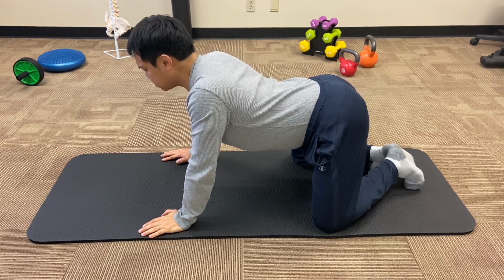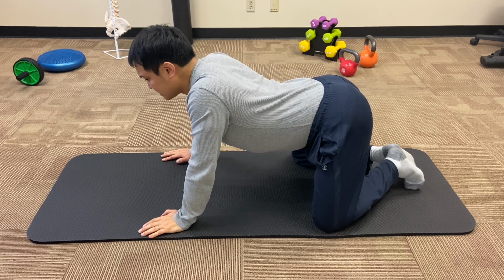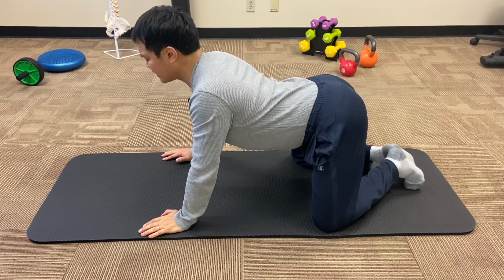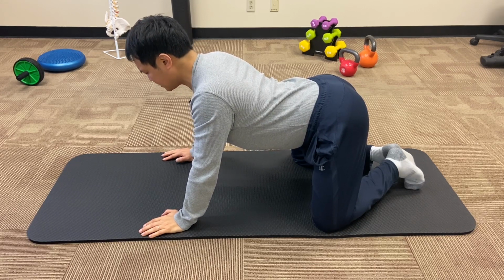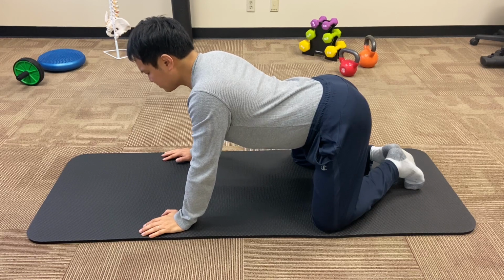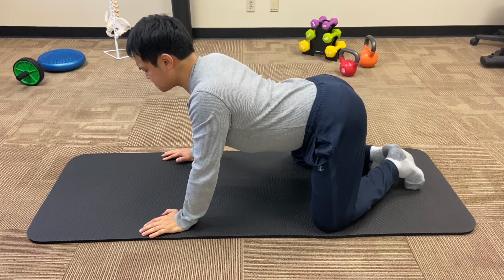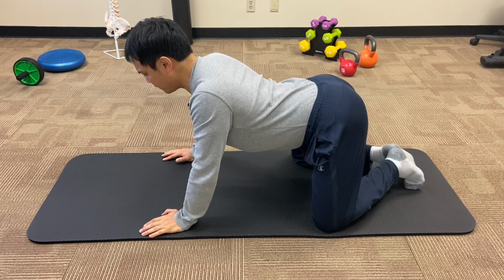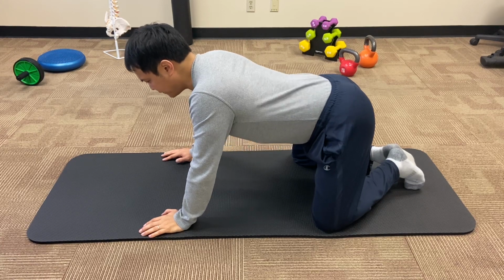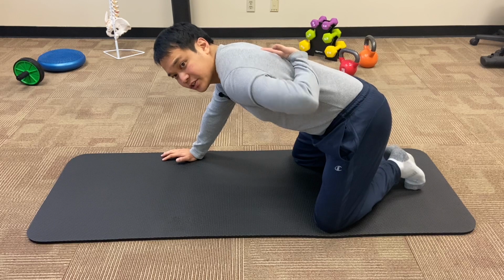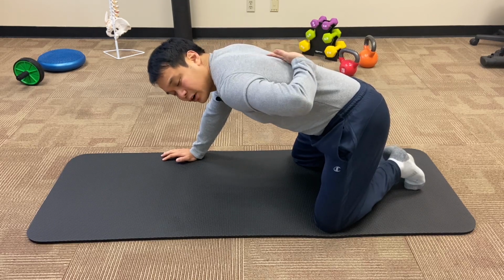Exhale, sink into a deeper stretch, sticking out my chest, lifting up my head just a little bit. Again, really focusing on making sure that I feel a lot of the activation and a lot of the stress happening in this middle part of my back.